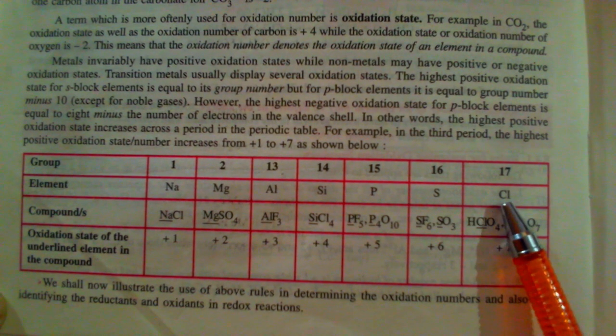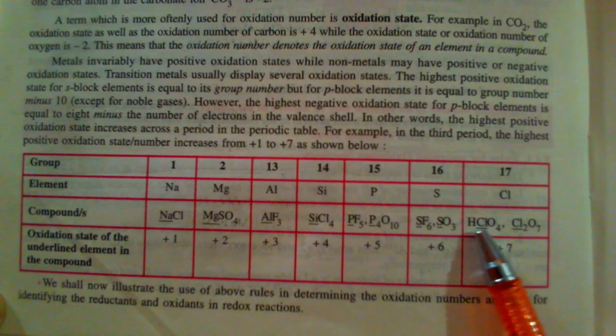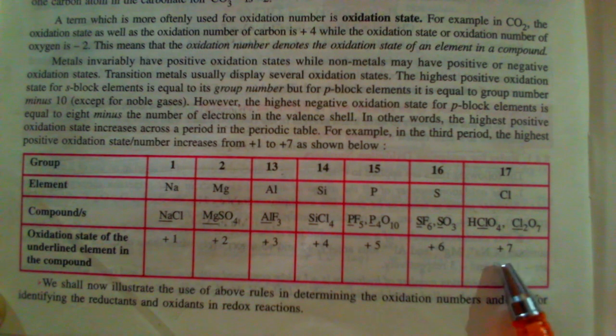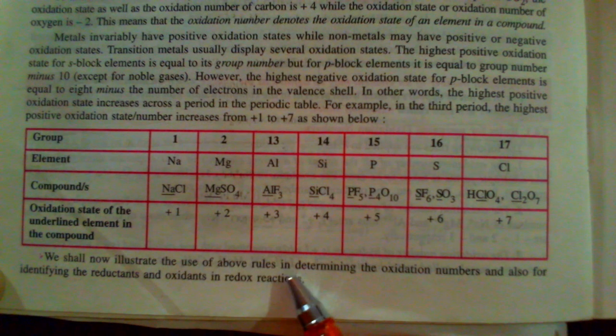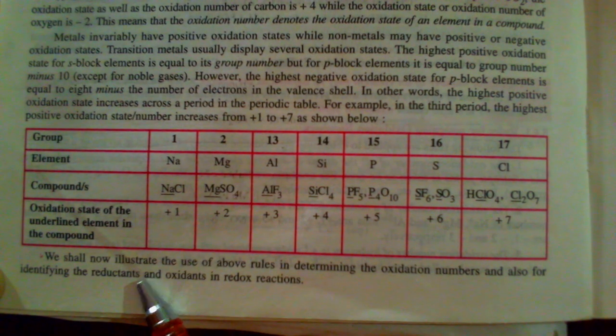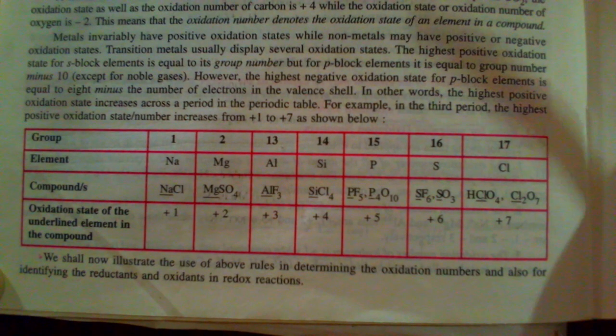Next, Cl, chlorine. HClO4, Cl plus 7, Cl2O7, Cl plus 7. We shall now illustrate the use of above rules in determining the oxidation numbers and also for identifying the reductants and oxidants in redox reaction.